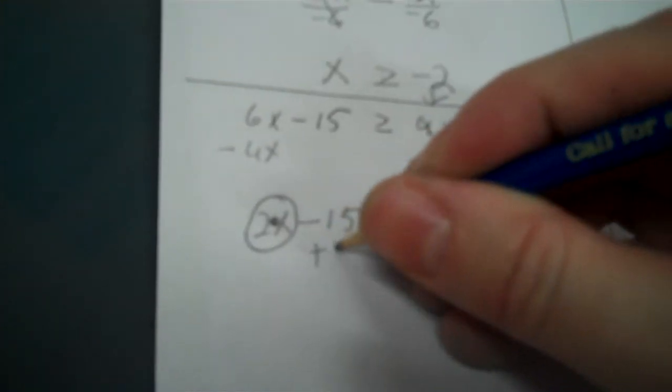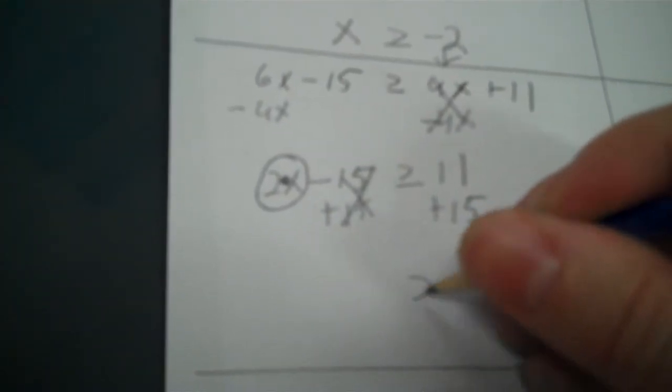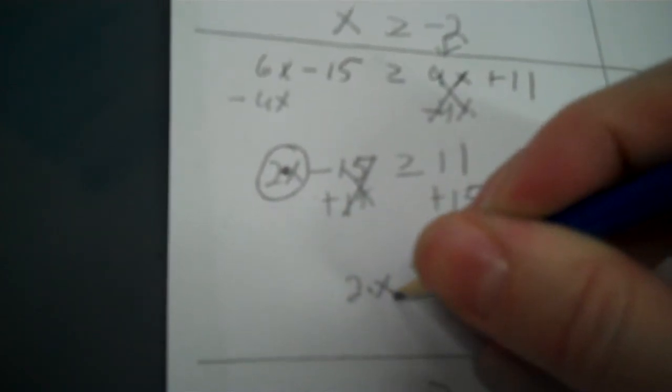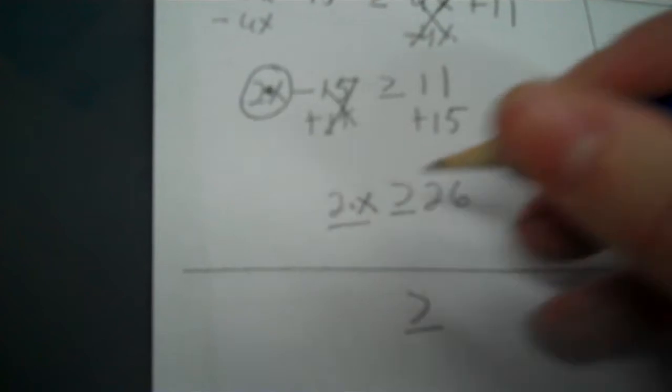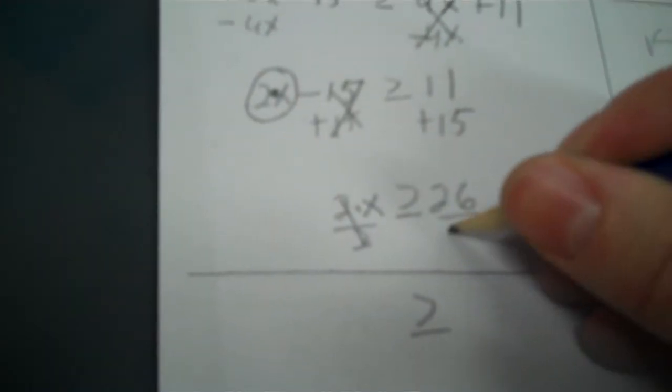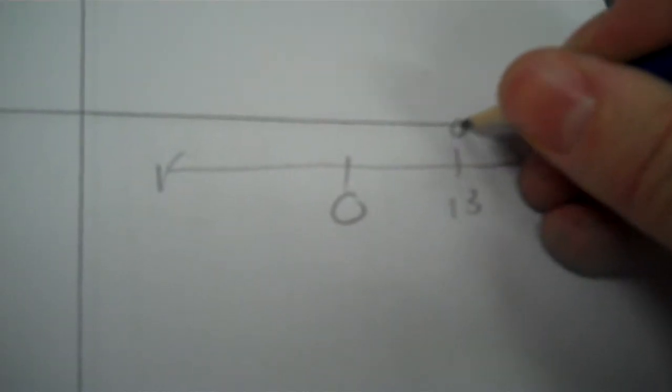So minus 15, I go plus 15. 11 plus 15 is 26. And then we can divide by 2. Okay, so we have 13 as a critical number. Fill in the circle, and it opens towards the x, so it goes this way.